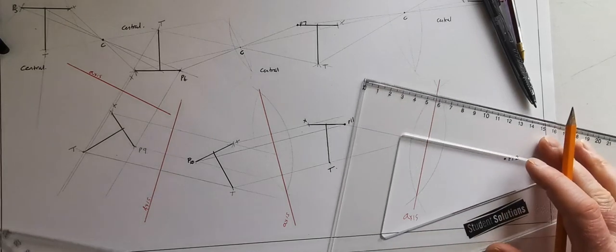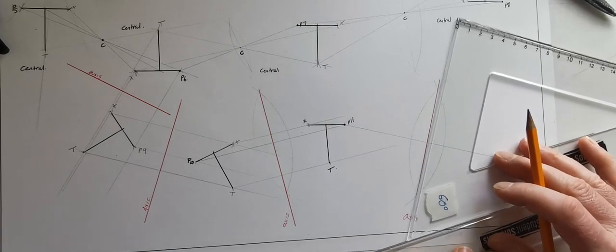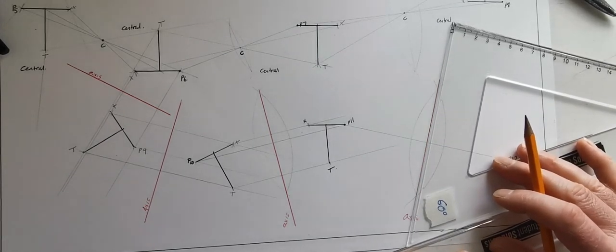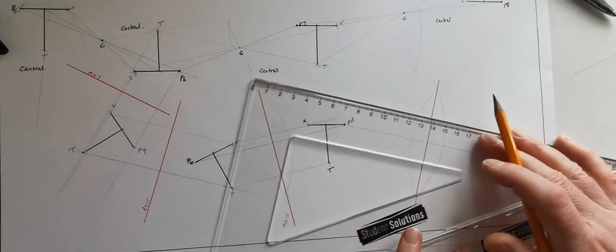So I'll just use two set squares here. So that is the angle along here for the axis. So this is 90 degrees.